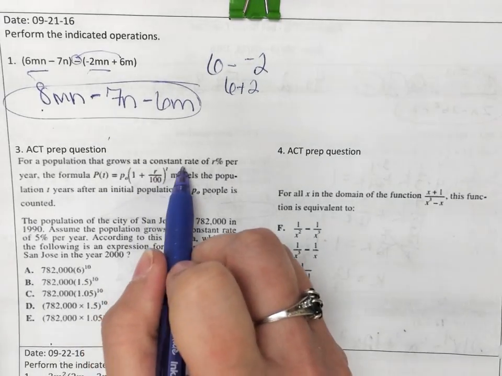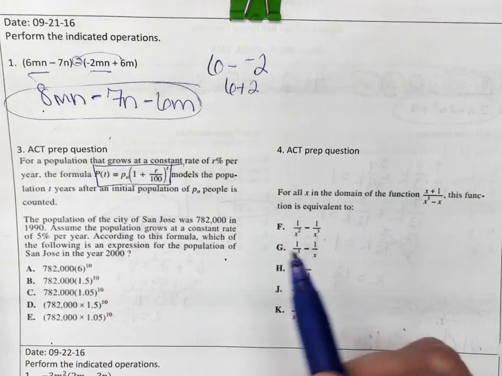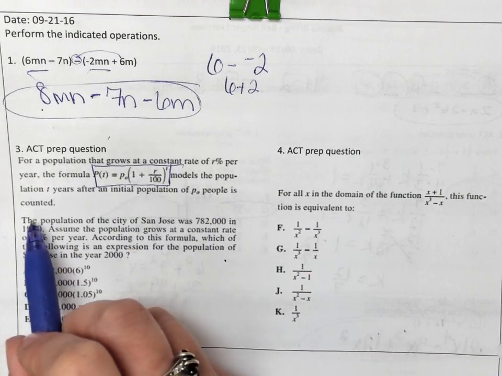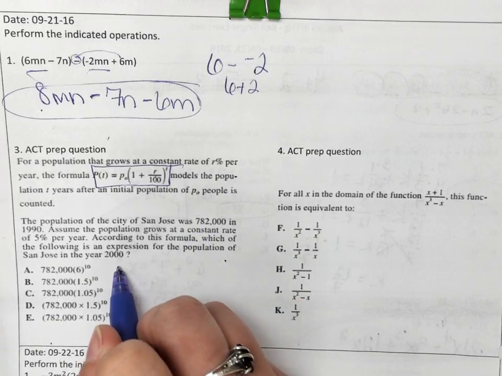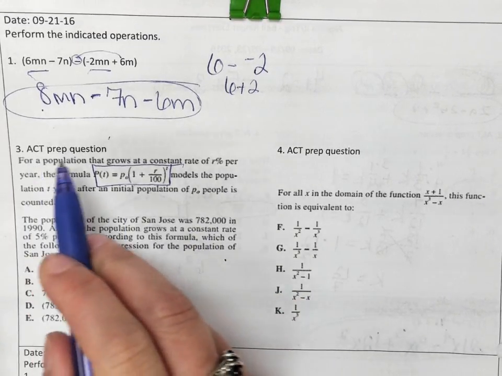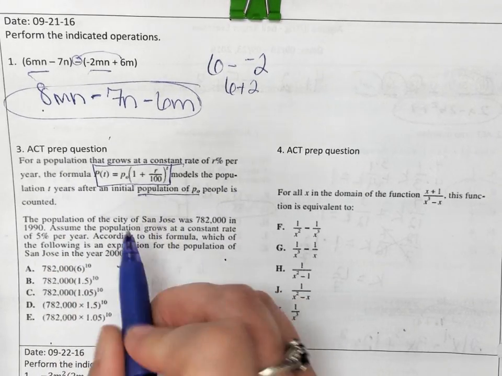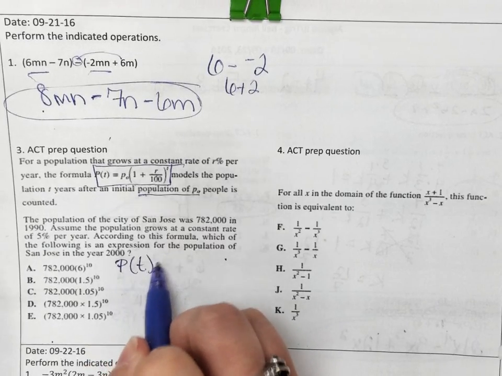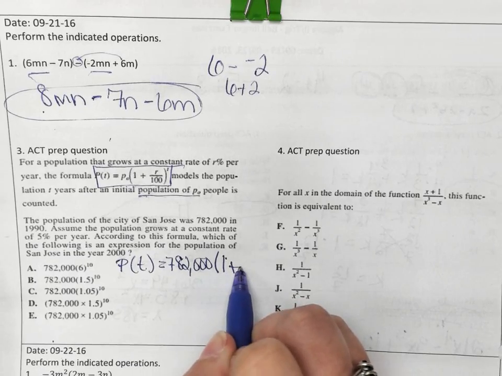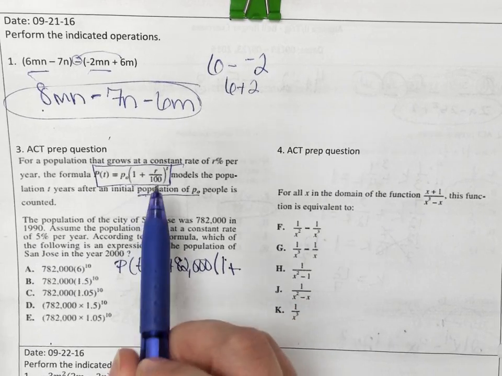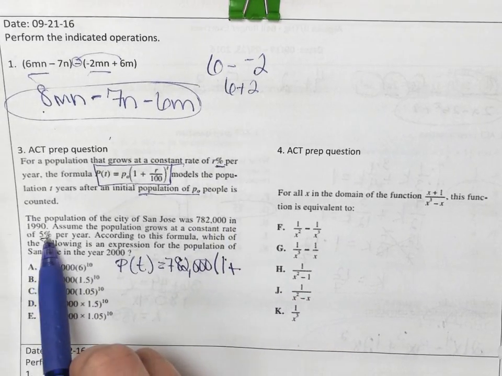So they give you this formula right here. Did y'all see that? Okay. Alright, what do we got? So they tell me the population of the city was 782,000, right? So where's the population? P of 0, so the very first thing, 782,000. And then 1 plus. And it told you R was the percent. So what do we have, 5%?